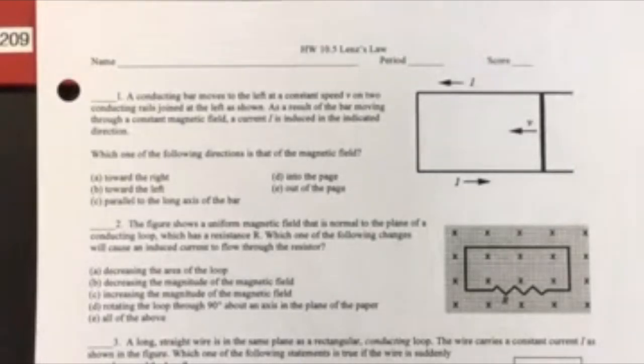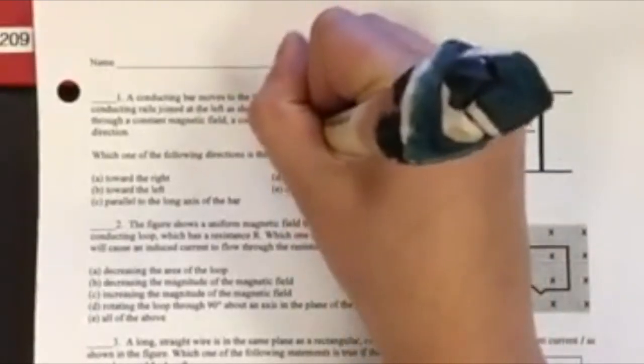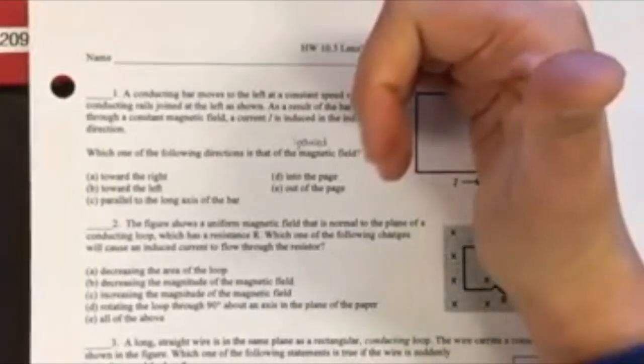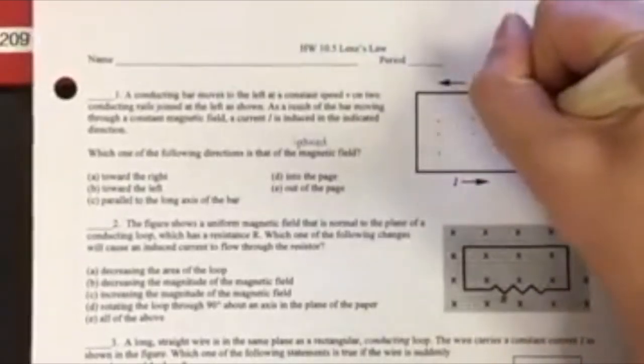So we've got this conductive bar, it's moving to the left. The key part of this question is that the current is going counterclockwise. So when it's asking about the induced magnetic field, well, that must mean that its field goes along with the current. So applying right-hand rule number 2, fingers curl in the direction of current. That puts my thumb out of the screen towards you guys. That means the field must have been in the positive Z direction, or out of the page, E.